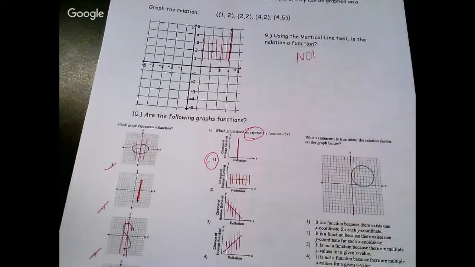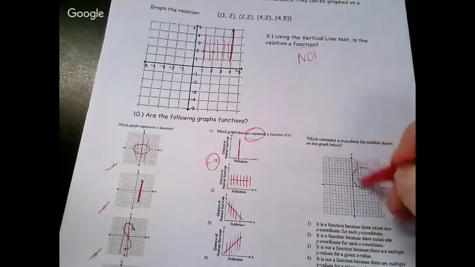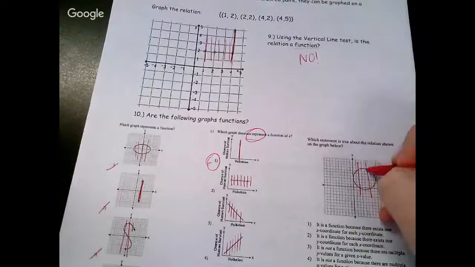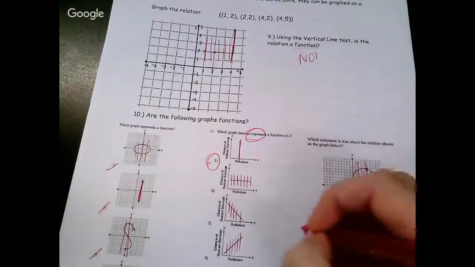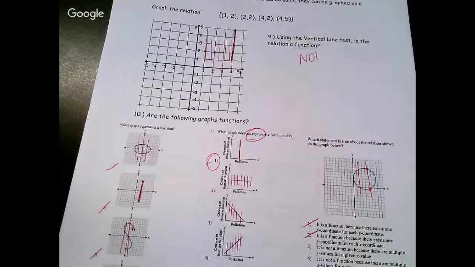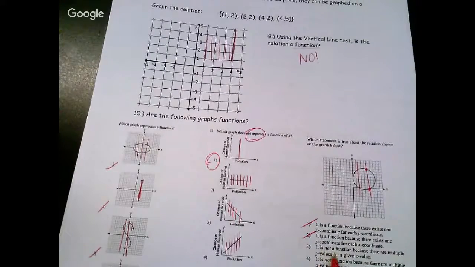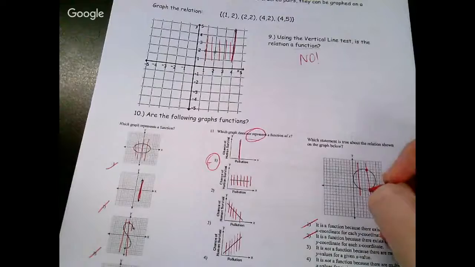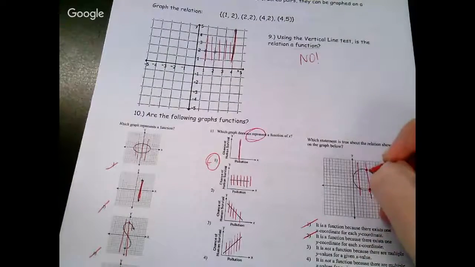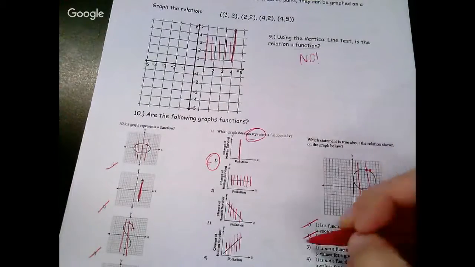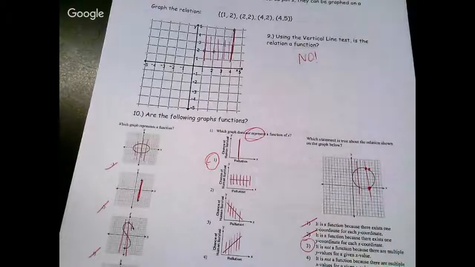Last one. Which statement is true about the relation shown on the graph below? It is a function. It's not a function. Let's see. Vertical line test. Oh no, it passes through twice. It's not a function, so I can immediately eliminate 1 and 2. I'm left with, it is not a function because there are multiple y values for a given x value. At my x value, I have a y value at 0 and I have a y value way up here. And that is true, which means my answer is 3.